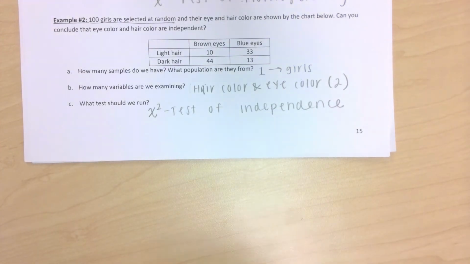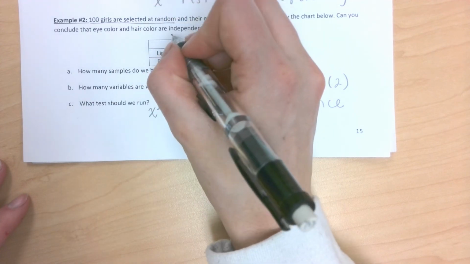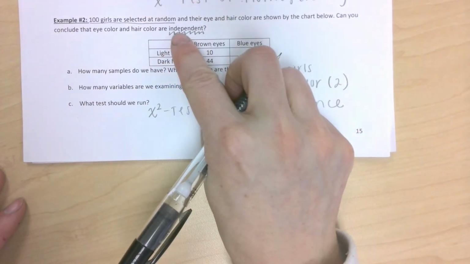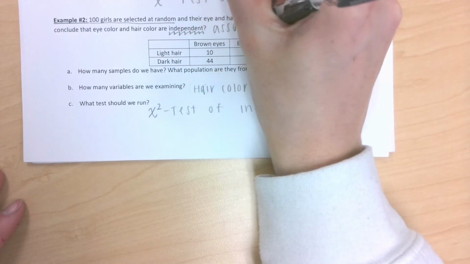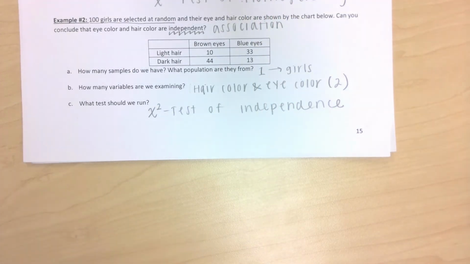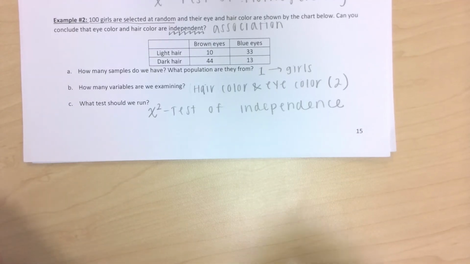Another quick way to tell if you're looking at independence or homogeneity is to look at the question. They're asking me, are these two variables independent? Oftentimes you'll see that word independent there, or you also might see the word associated. If they're asking for any sort of association or independence, you know right away that I should run a test of independence. There's one more on the next page here.